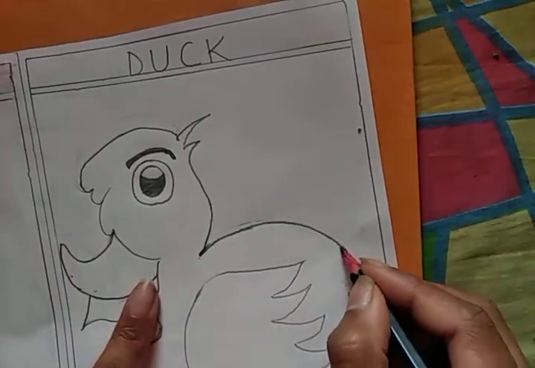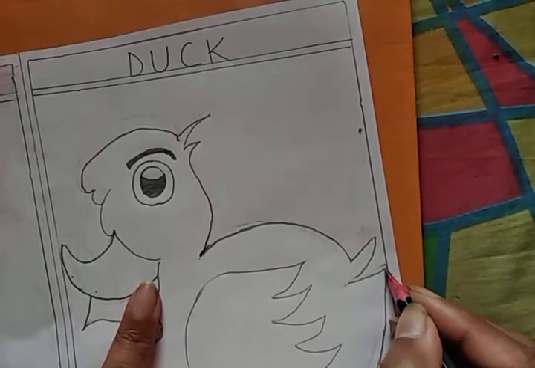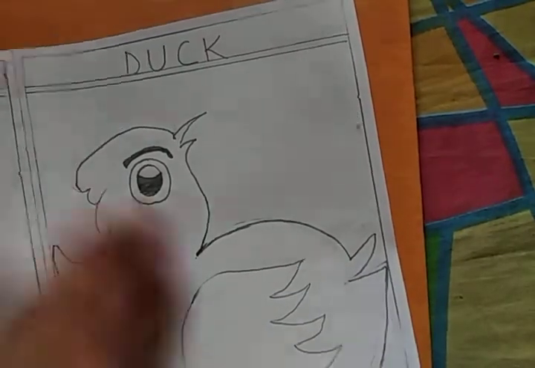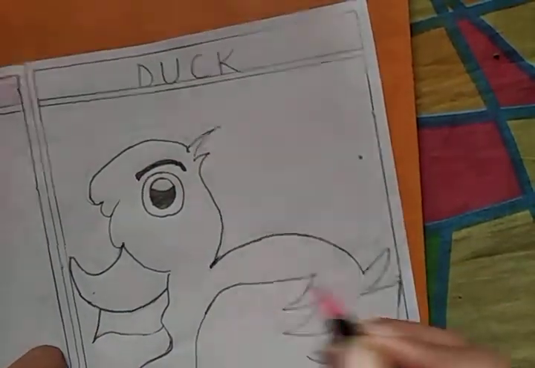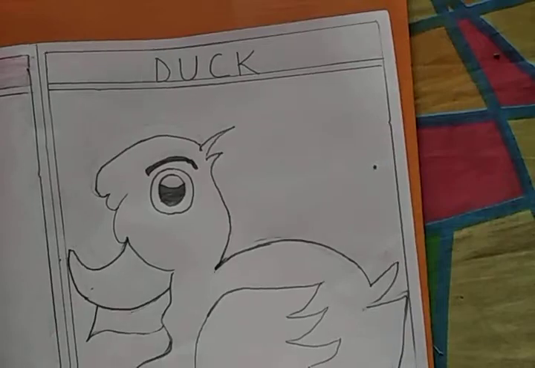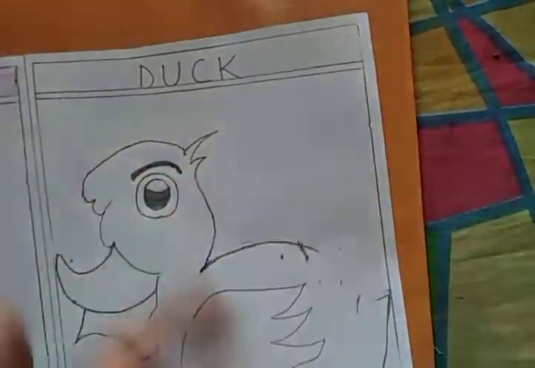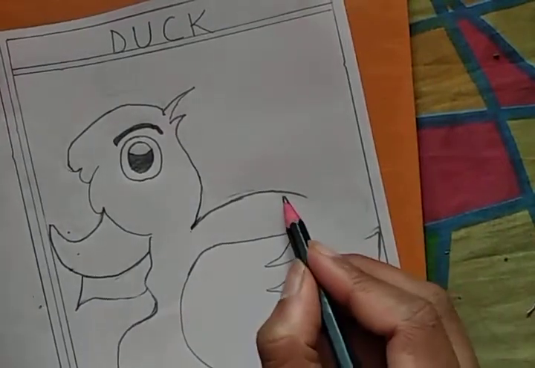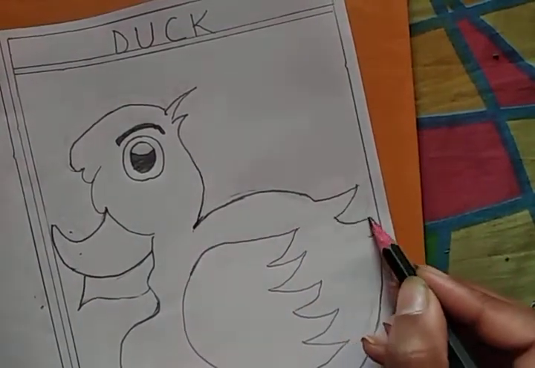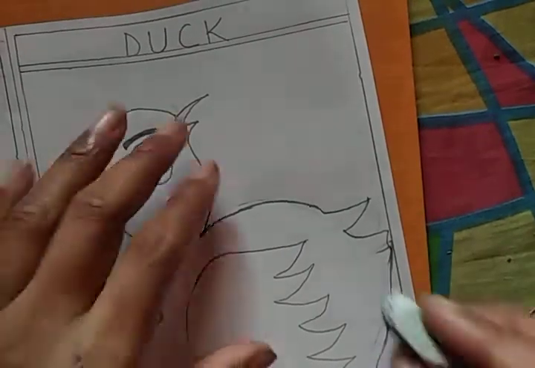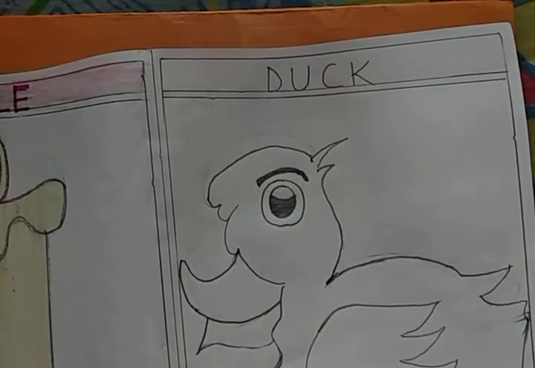See here now. Suppose just give here, this is a duck.